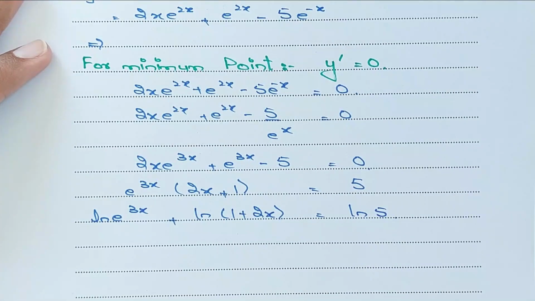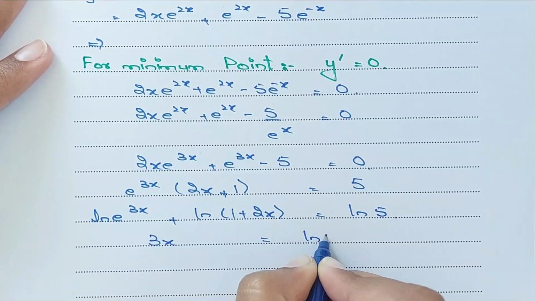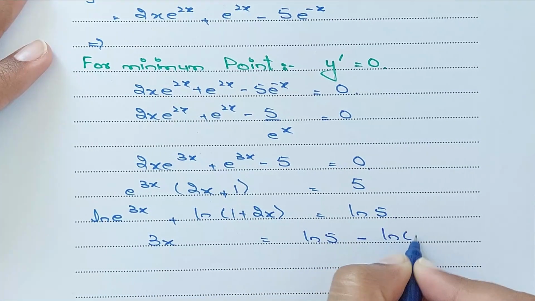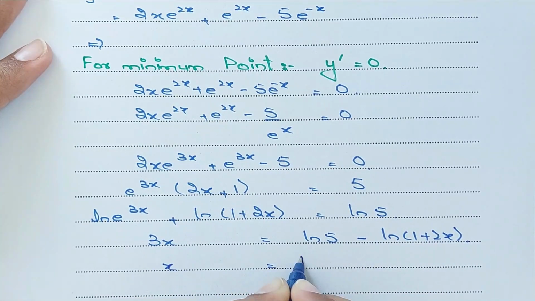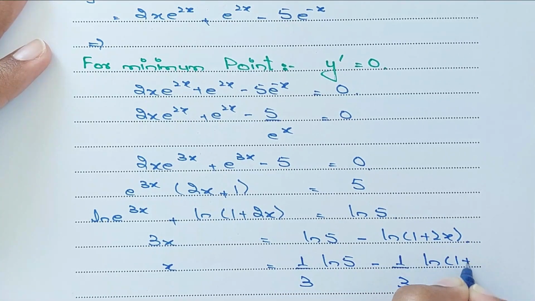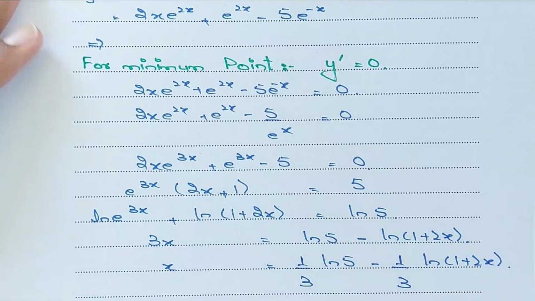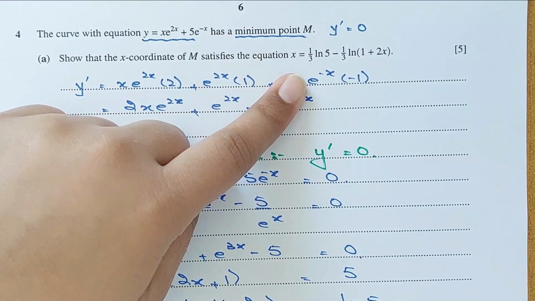Now ln of e is 1, so we have 3x equal to ln of 5 minus ln of 1 plus 2x. Then x is equal to 1 over 3 ln 5 minus 1 over 3 ln of 1 plus 2x. So the x-coordinate of m satisfies this equation.